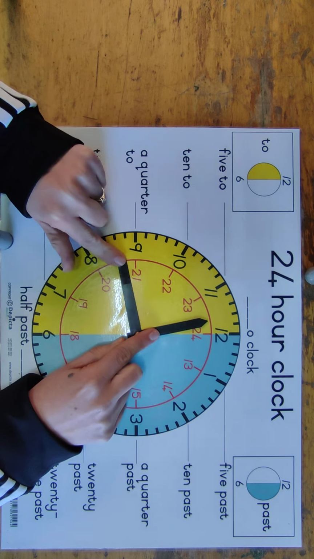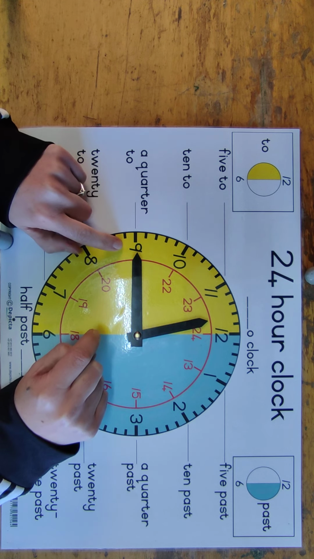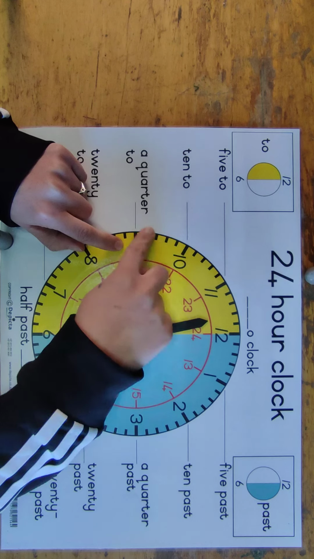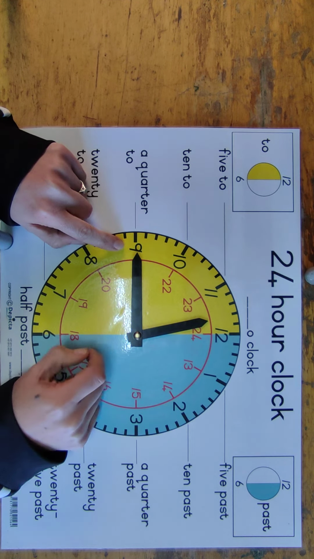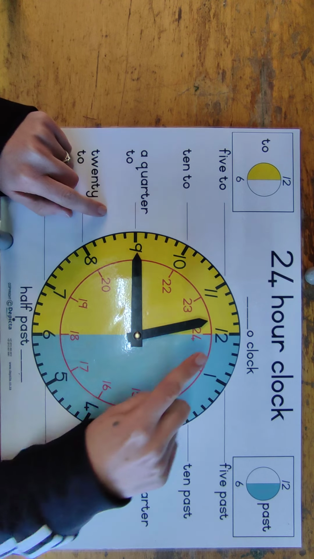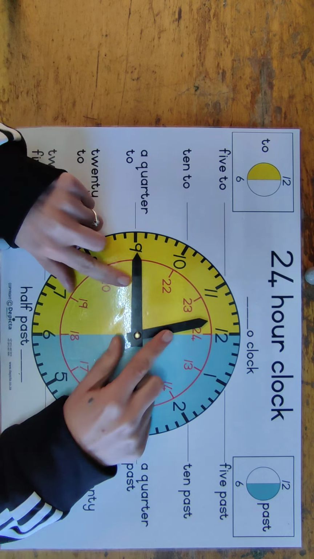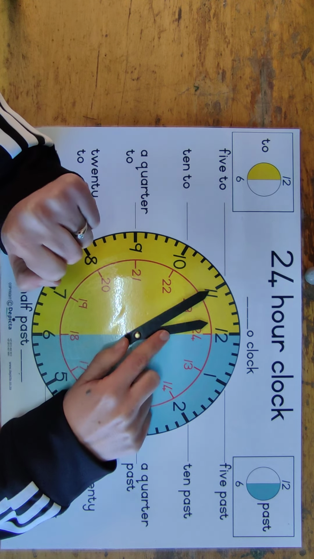And again, now with our fractions, we've got the 9 over there. And remember now there's a quarter of an hour left and a quarter of the circle left. So we now say it's a quarter to the next time that we are going to. So it's a quarter to 12. Then we've got 10 to, and we've got 5 to.